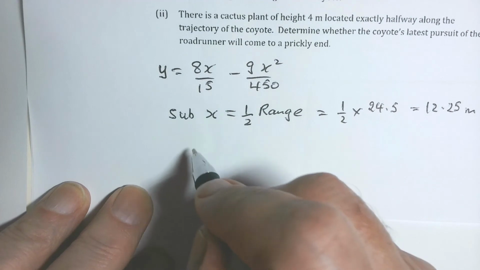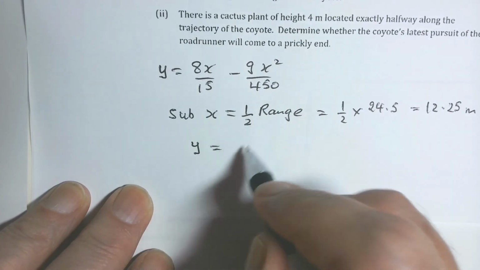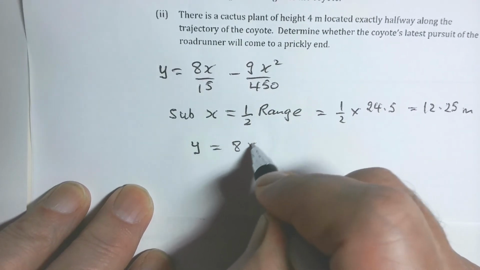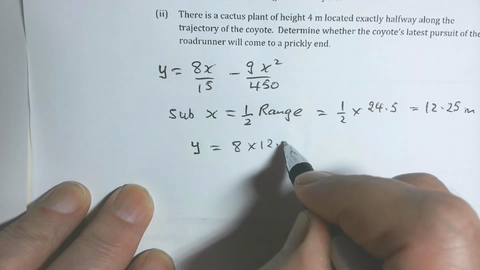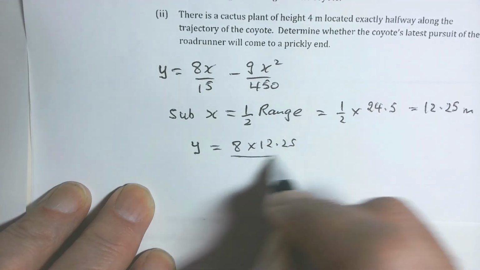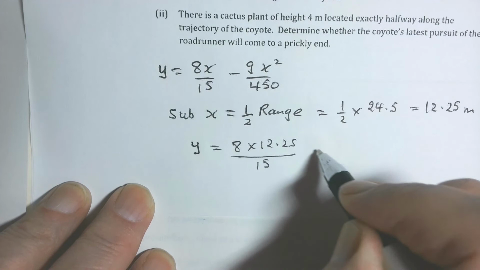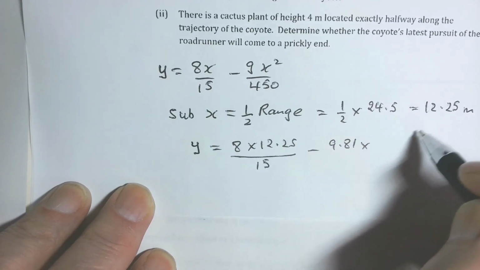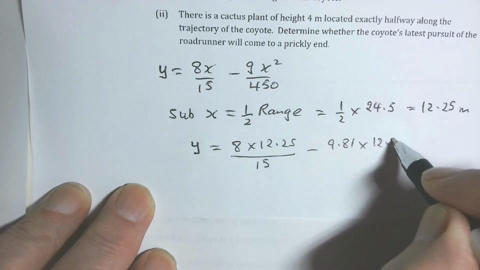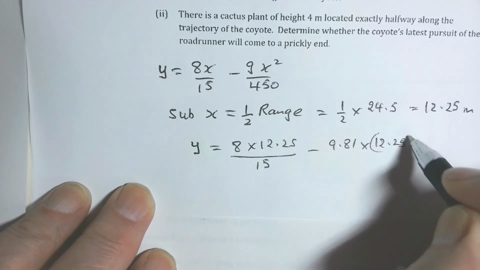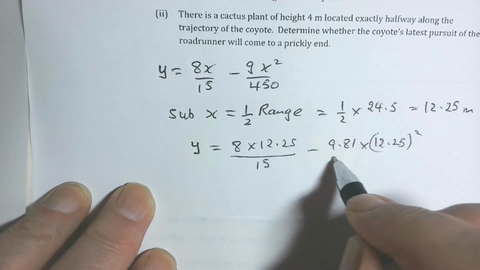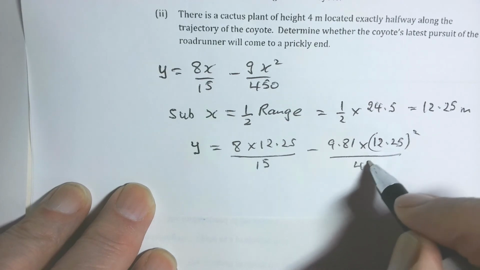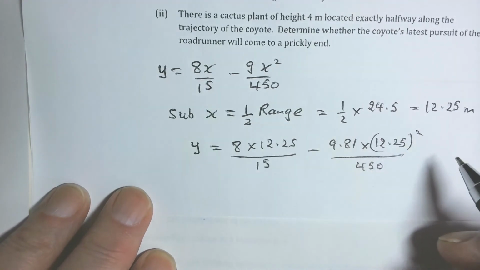So y is going to be 8 times 12.25 over 15 minus 9.81 times 12.25 squared over 450. Now, I don't know what that comes to.